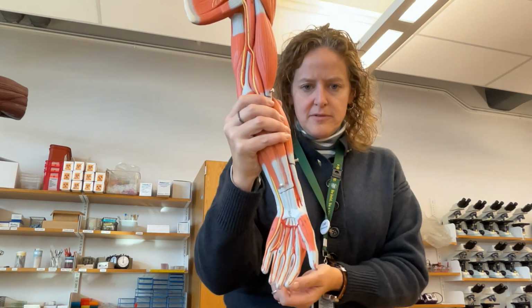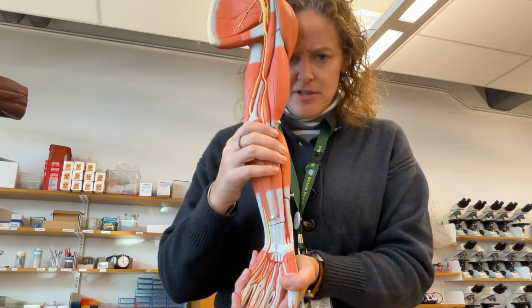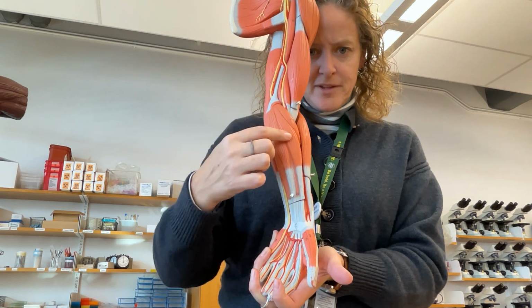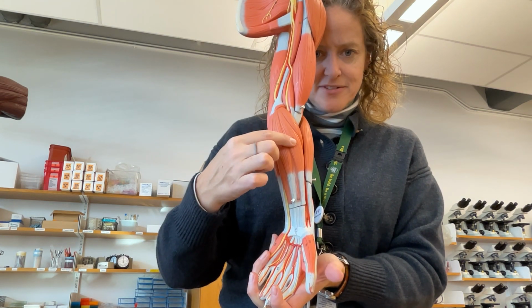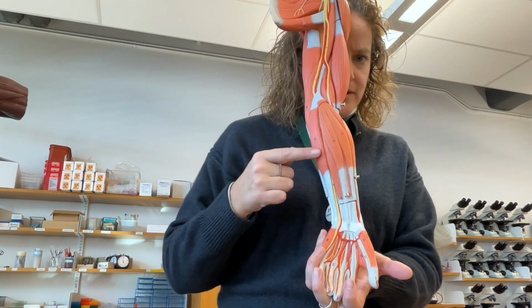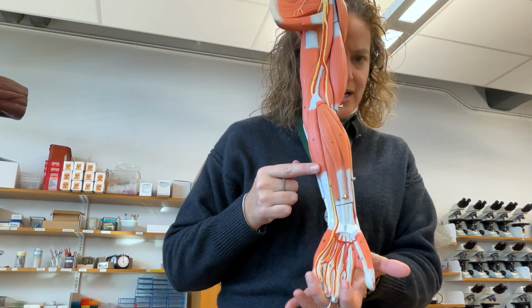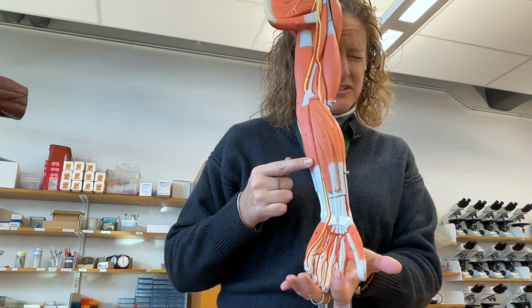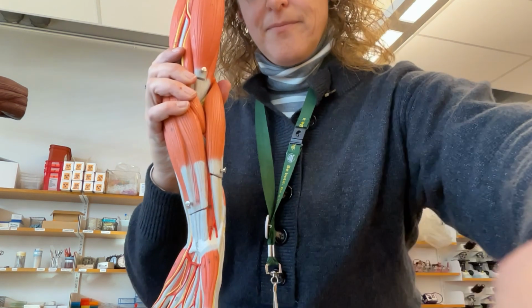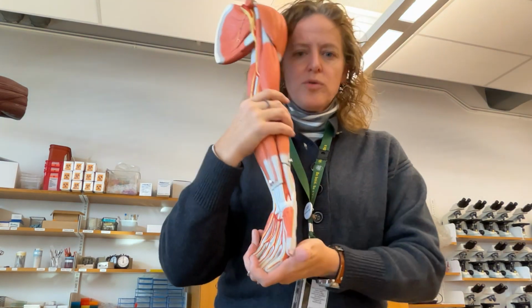So, palm side, flexors. Then you're going to memorize the highest one, pronator teres. Flexor carpi radialis, thumb side. Palmaris longus in the middle. Flexor carpi ulnaris, pinky side. All right? Now let's go to the back.